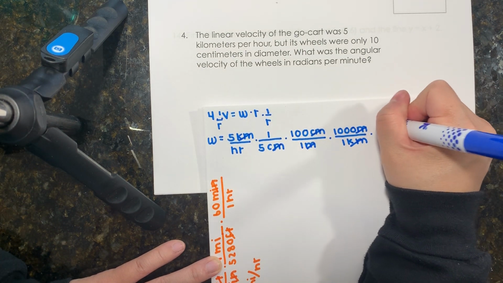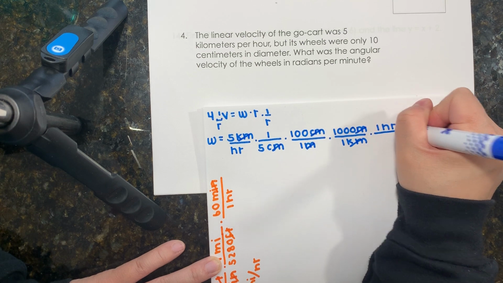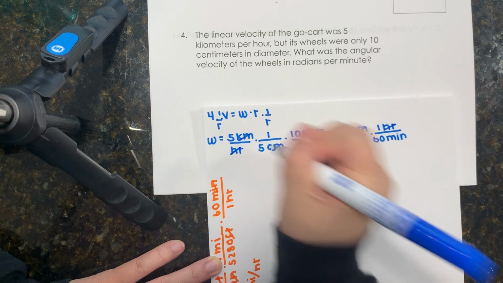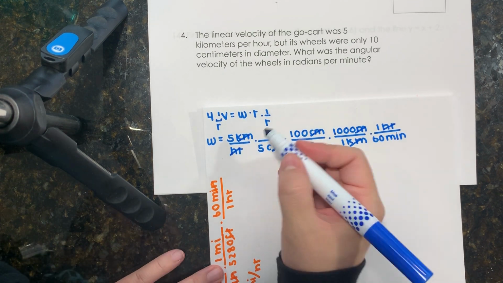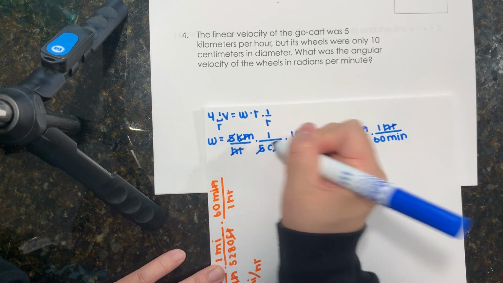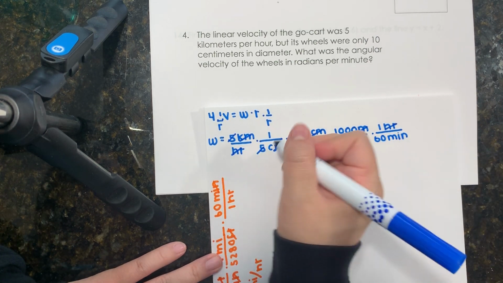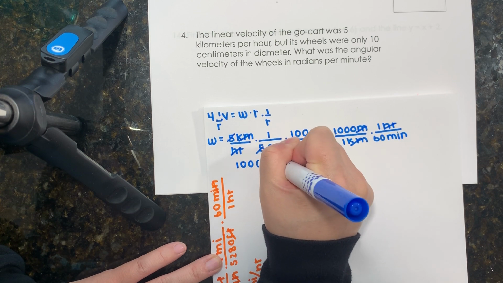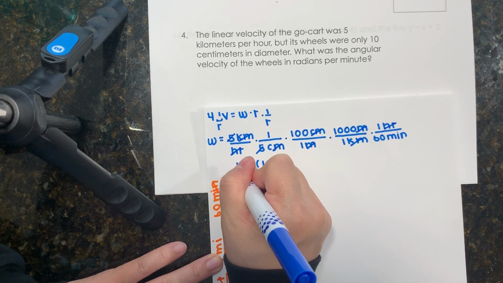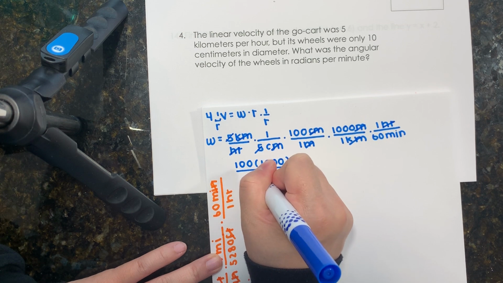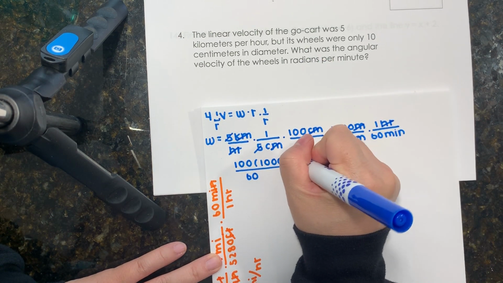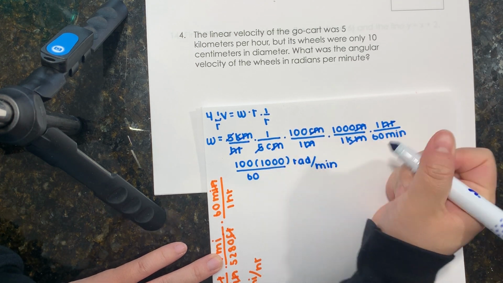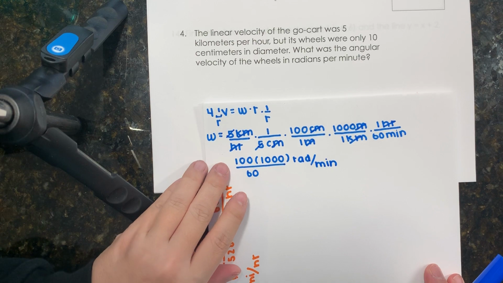And then I'm going to go 1 hour is 60 minutes. So the hours cancel. You should also see that the 5s could cancel too. And there's no longer a unit of measurement. So my answer is going to be 100 times 1,000 over 60. And remember that you can add radians as needed. So it would be radians per minute because I no longer have a unit of measurement.